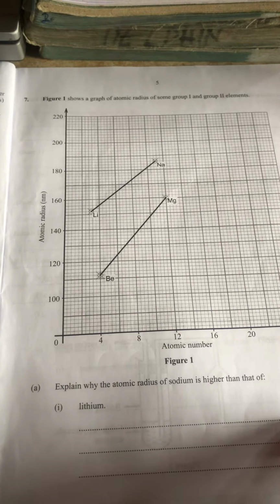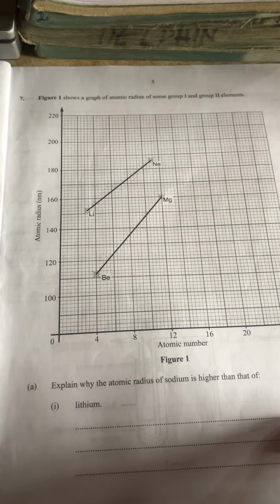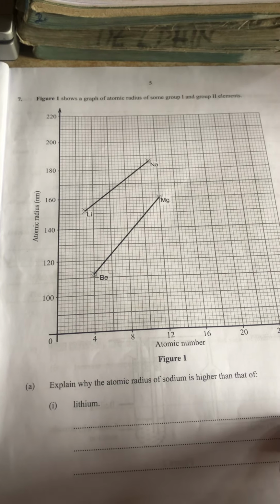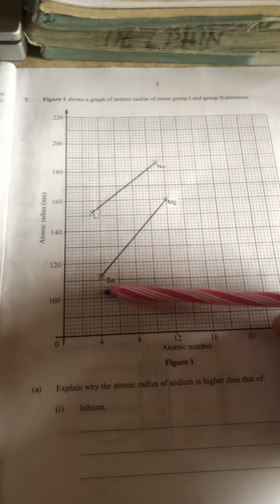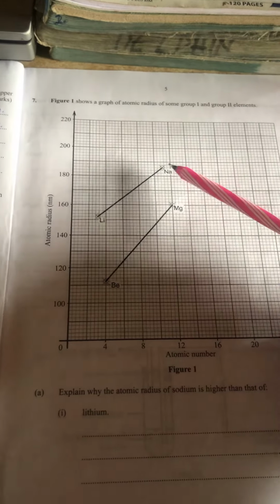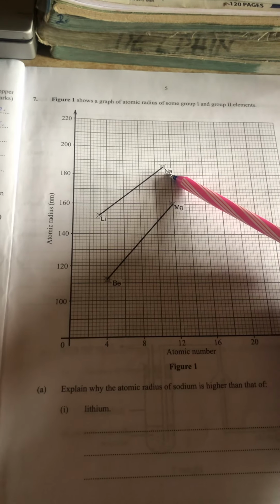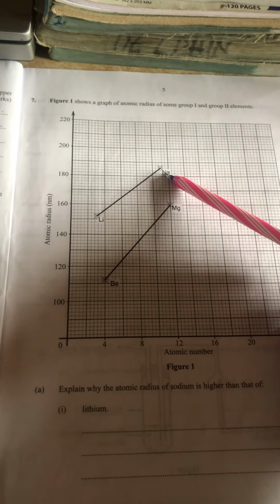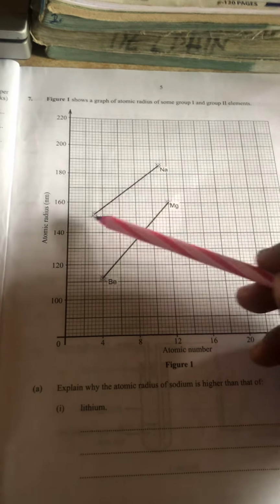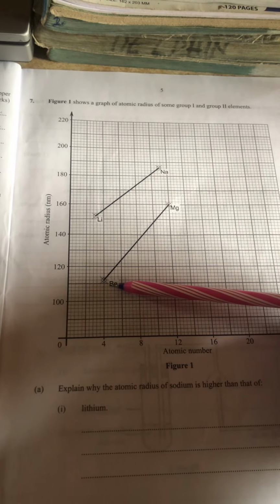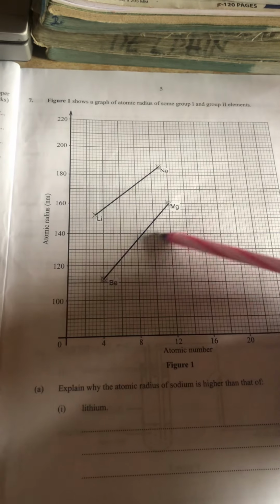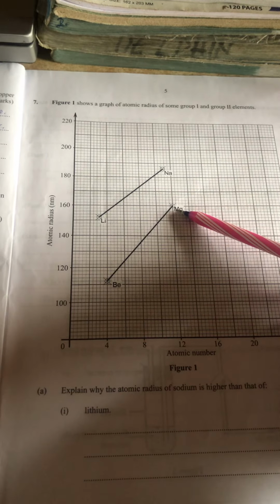You can see lithium has a higher atomic radius than that of beryllium. Whereas when you consider sodium and lithium, sodium has a higher atomic radius than lithium. On the other hand, you have beryllium, which has a lower atomic radius compared to magnesium.